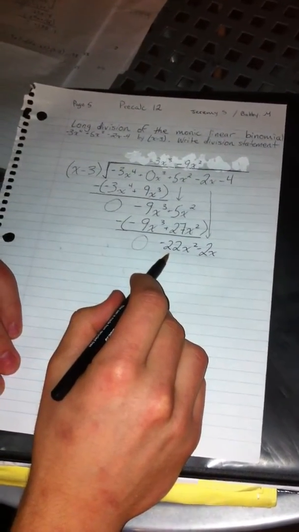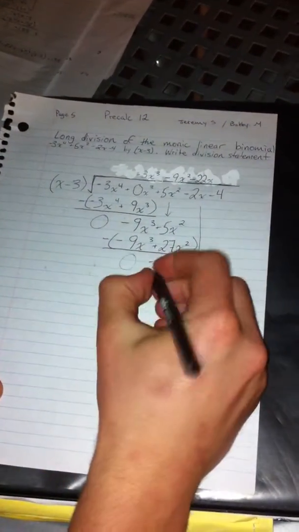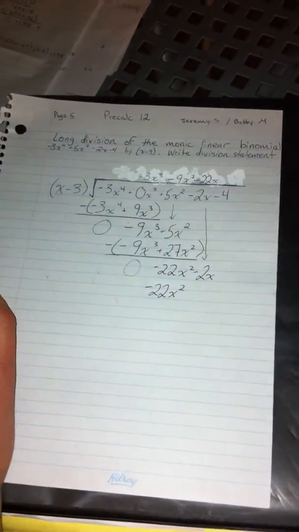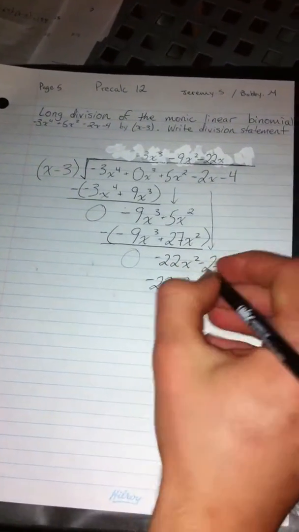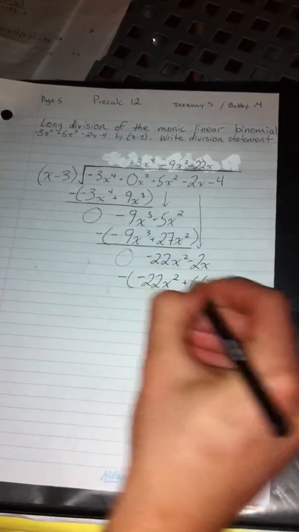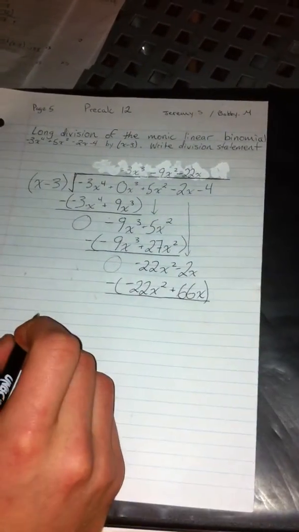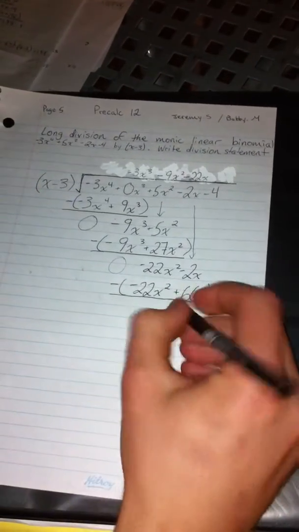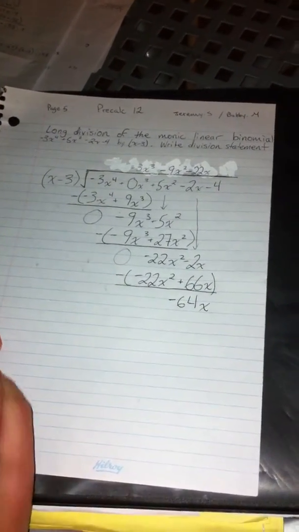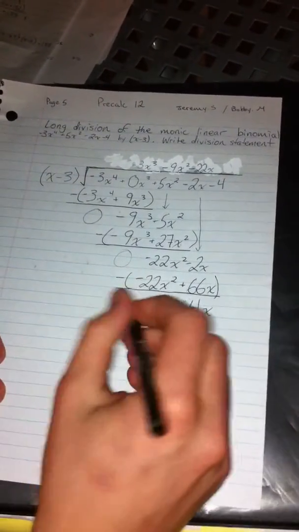We have negative 22x squared divided by x is negative 22x. And then negative 22x times x should be the exact same as this, negative 22x squared. And negative 22x times negative 3 is positive 66x. Then we have to subtract these terms. Negative 2x minus 66x is negative 64x, and this should equal 0.